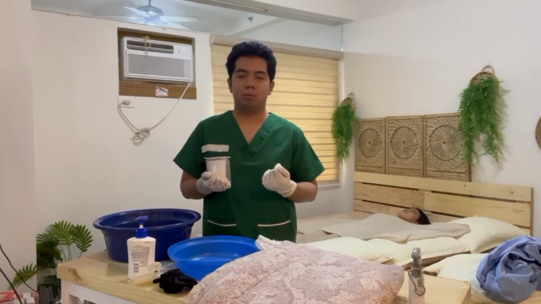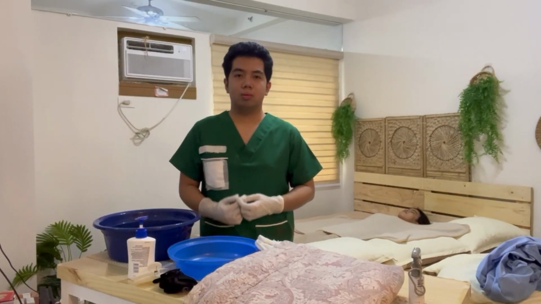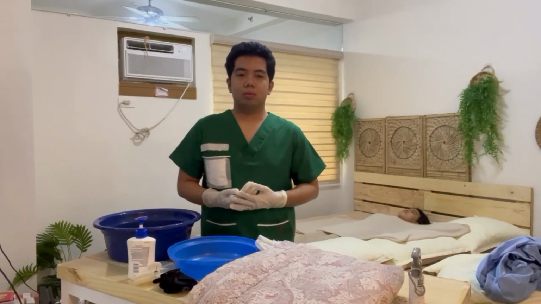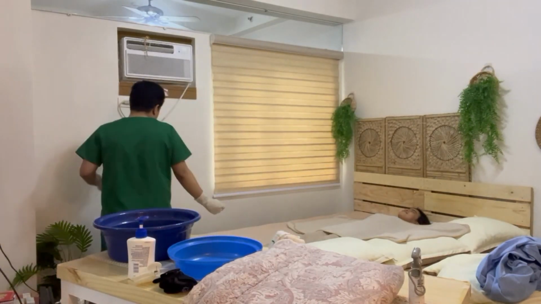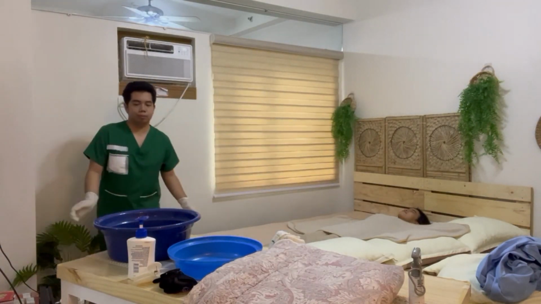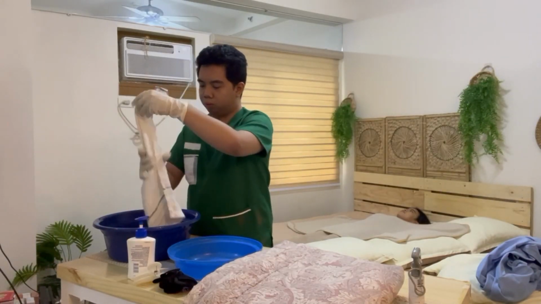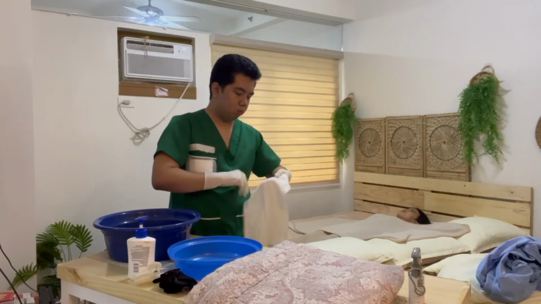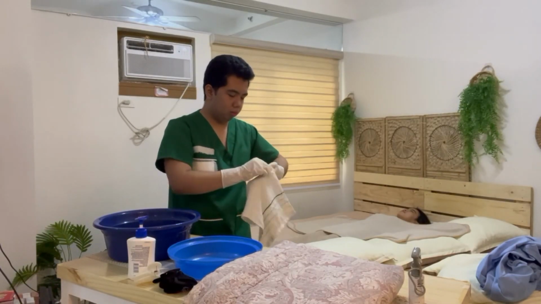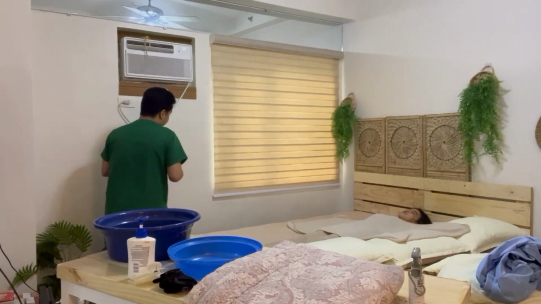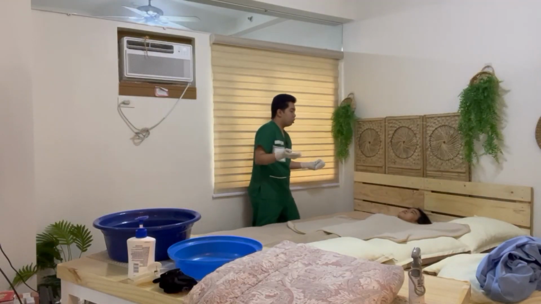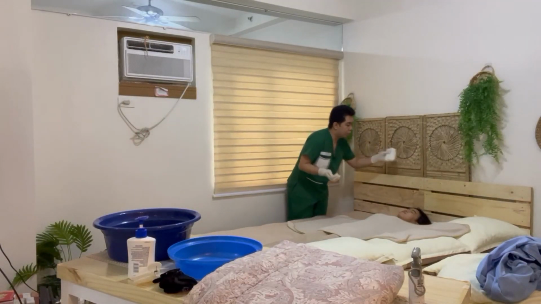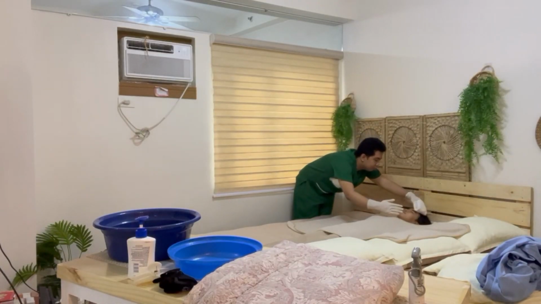Now we're going to proceed in washing her forehead, cheeks, ears, nose, and neck. So now I'm going to start with her forehead, and then cheeks, then nose, ears, and then neck.